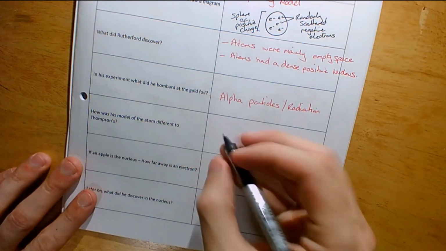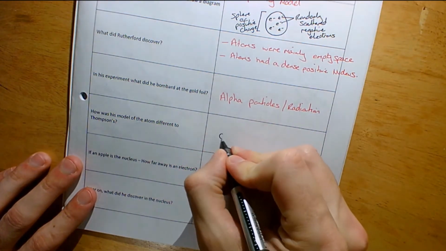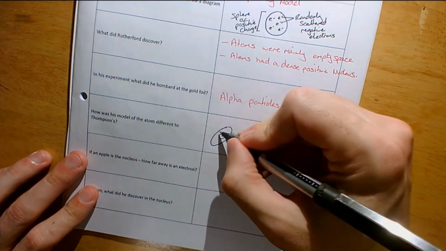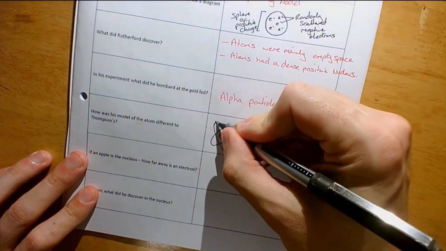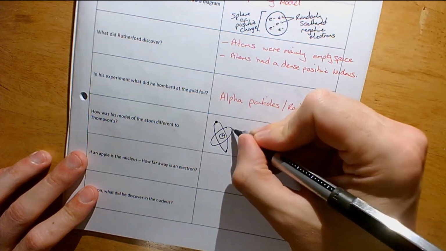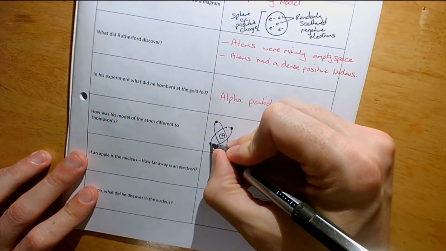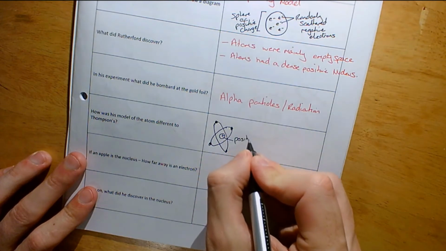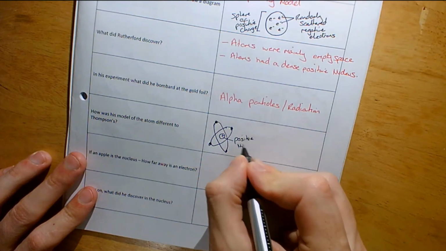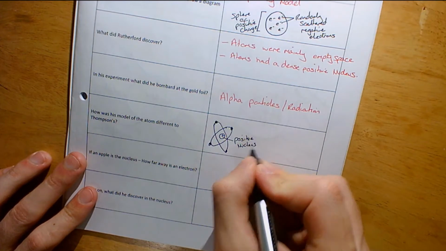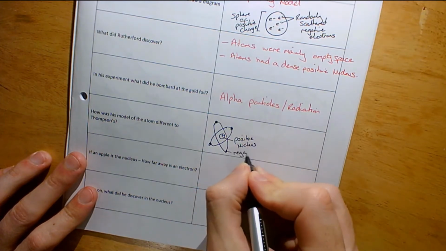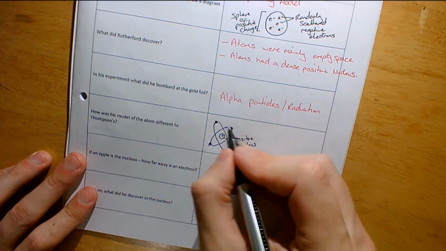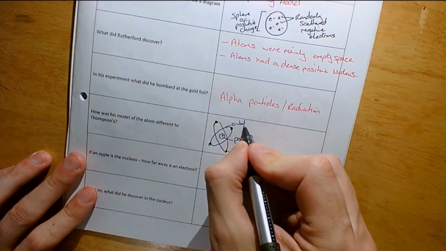So in Rutherford's model, we've got the dense positive nucleus, and we have our electrons orbiting the nucleus like this. So we've got our positive nucleus, we have our negative electrons, and we have our orbitals.